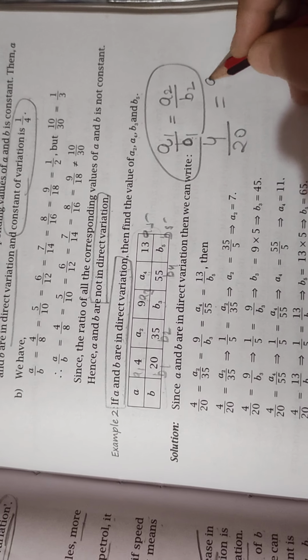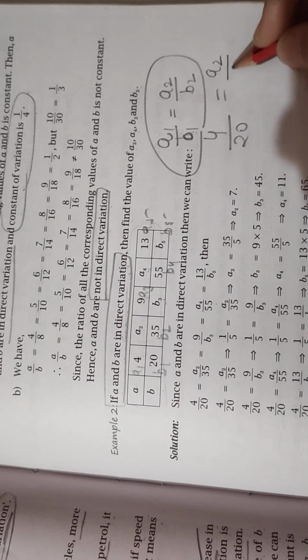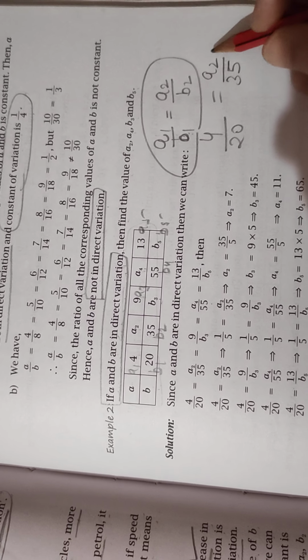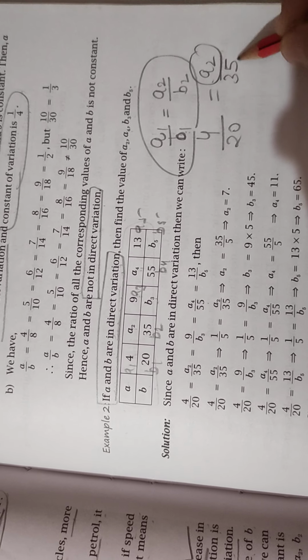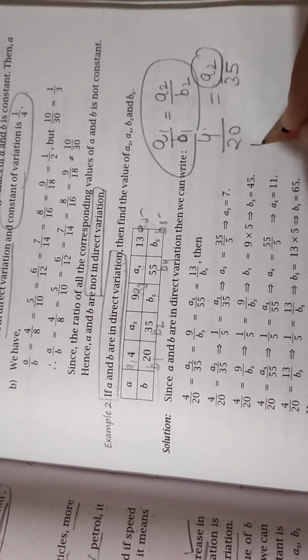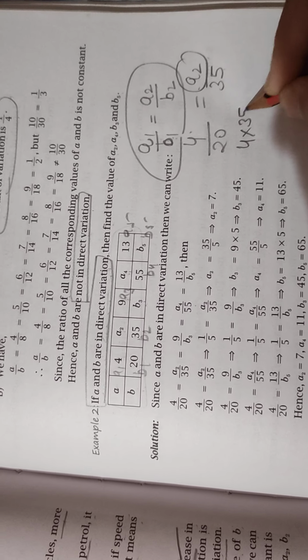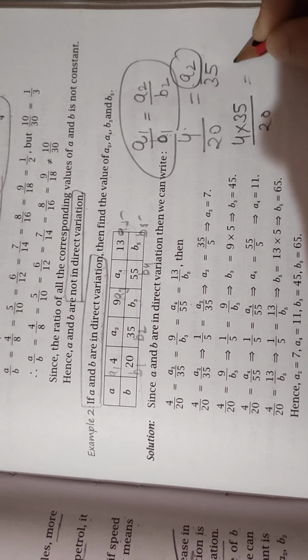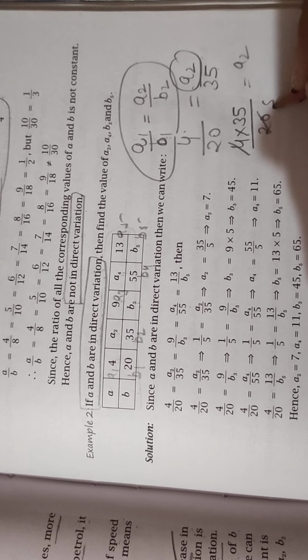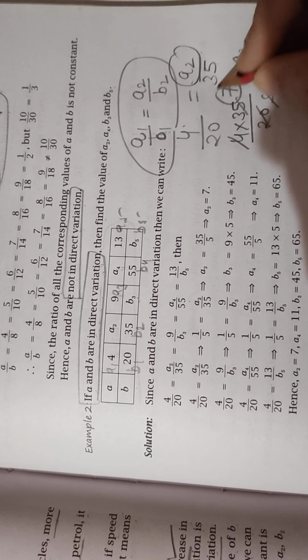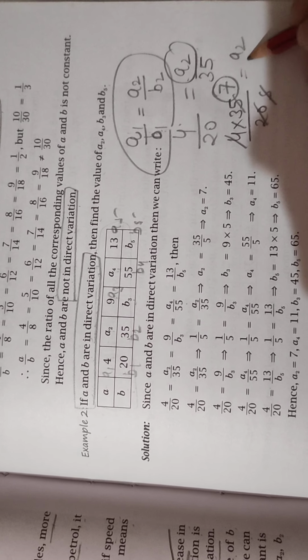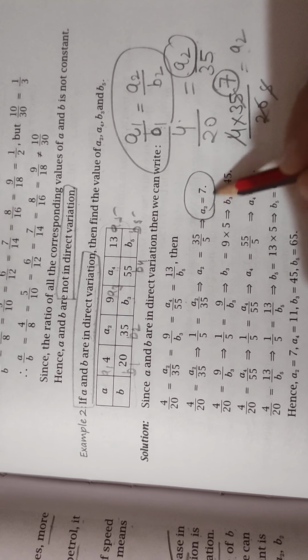A2 is A2. And B2 is 35. So for finding the value of A2, I will take this 35 here: 4 into 35 by 20. Now after solving, I am getting 7. So the value of A2 is 7.